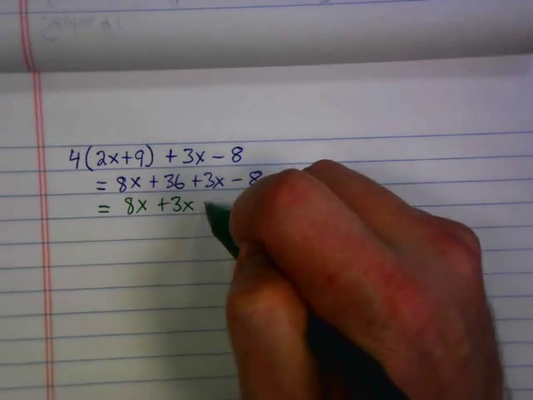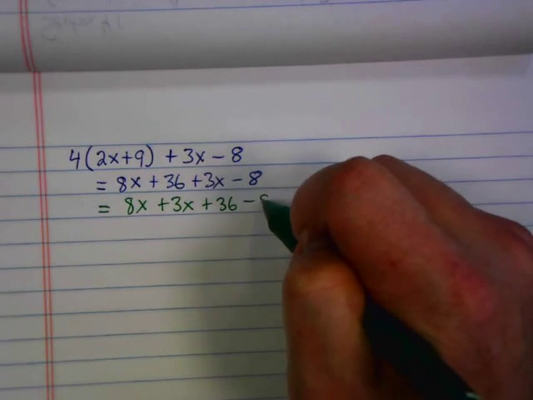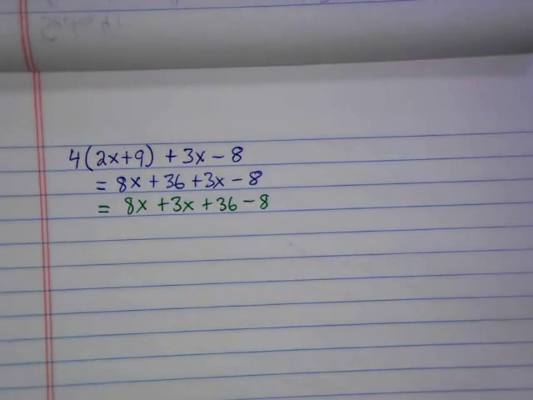And you tell me what I did. What did I do? Just organize them. You're obviously going to do the 8x plus the 3x first, and then you're going to take 36 minus the 8 second. Okay, so what I did is I put the like terms next to each other. What property allowed me to do that? Which property did I use right there?